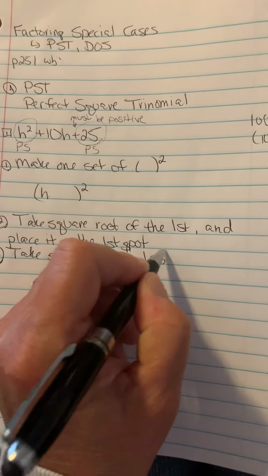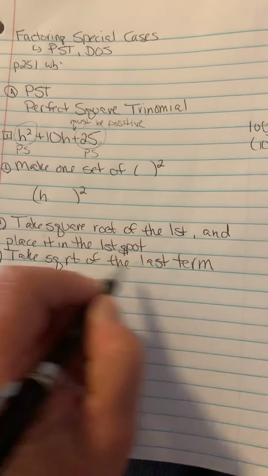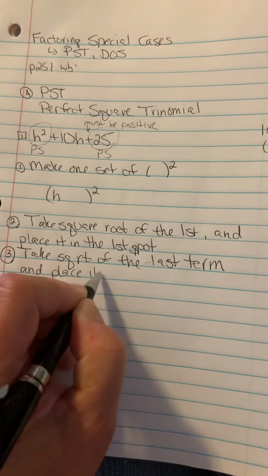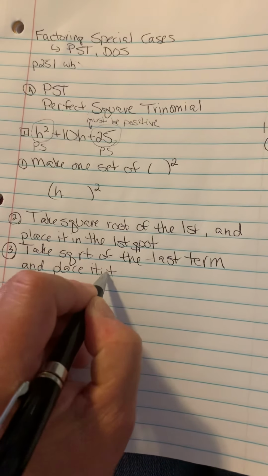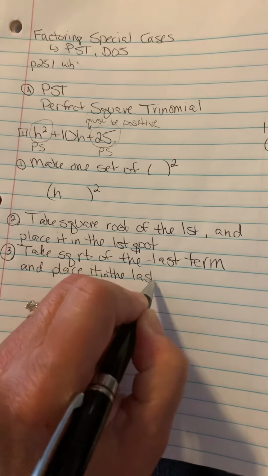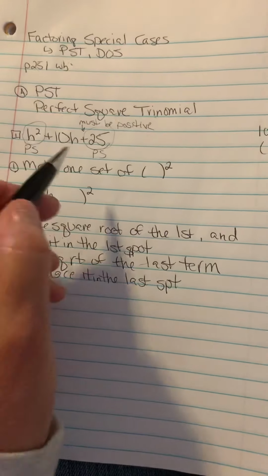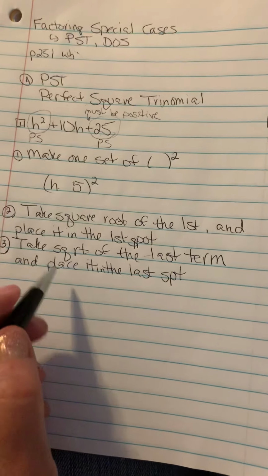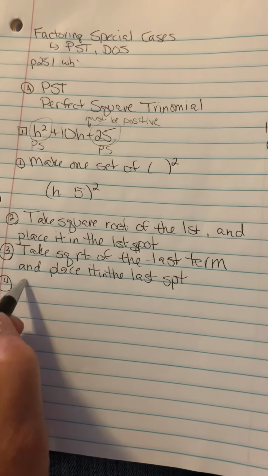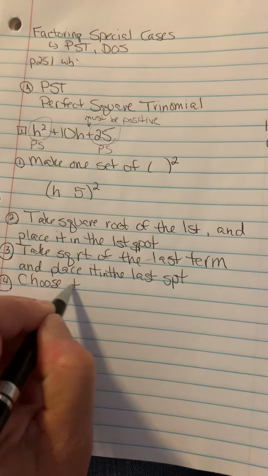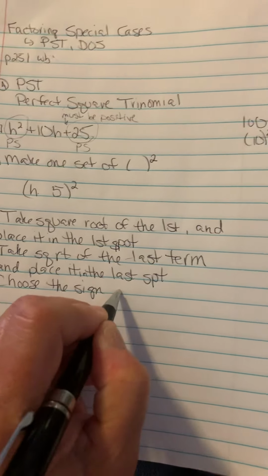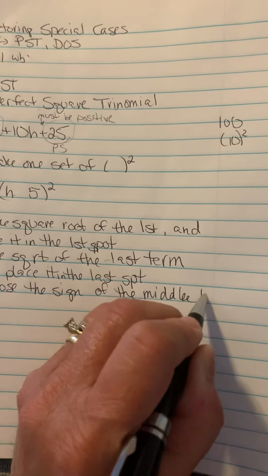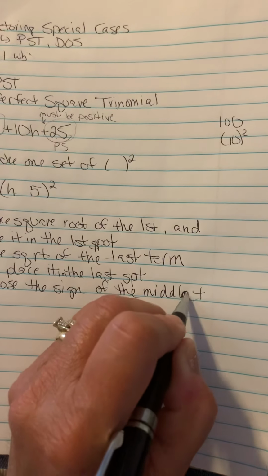Of the last term, and place it in the last spot. So the square is 25, so the square root of 25 is 5. It goes there. Choose the sign of the middle term. Middle, that's an E.